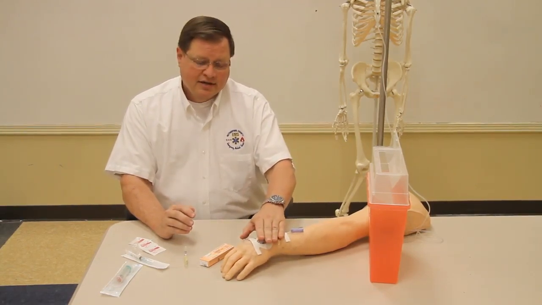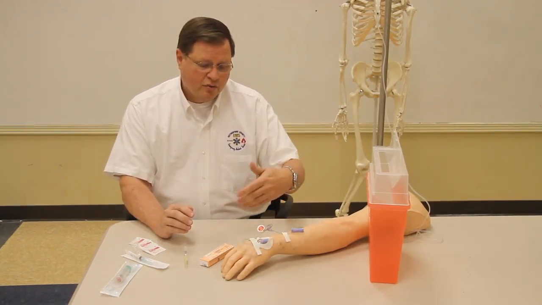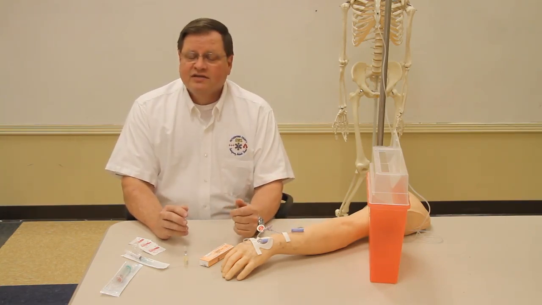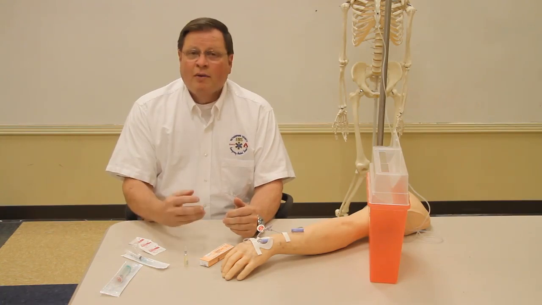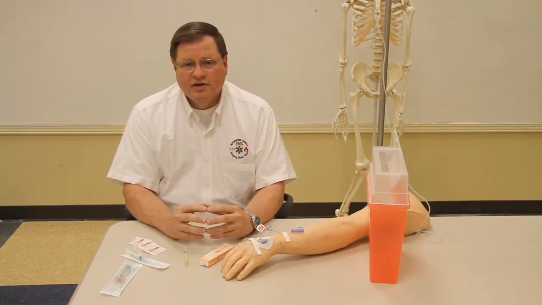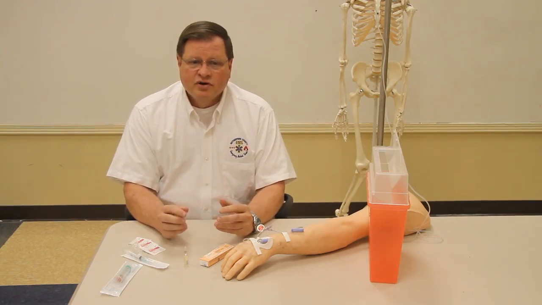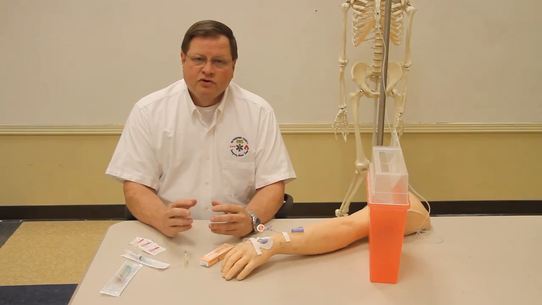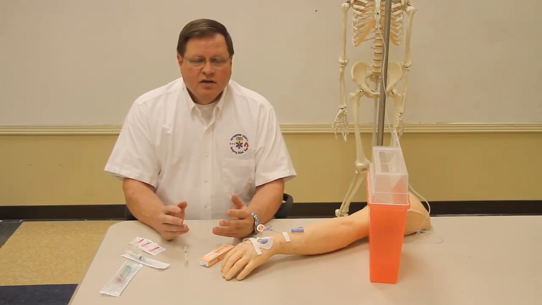that the IV is patent, that there's no filtration or anything out into the skin. The second thing is why we're going to use the drug, and we want to make sure that we document why we've used the drug to begin with. This drug can be a very dangerous drug if you don't use it at the right circumstance.